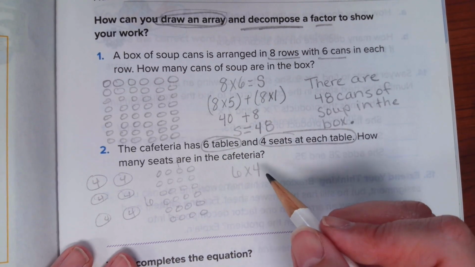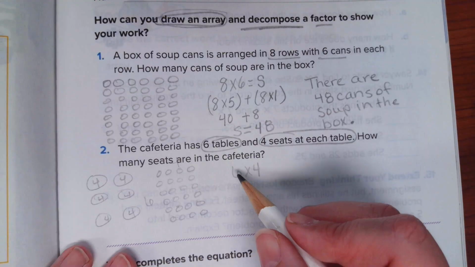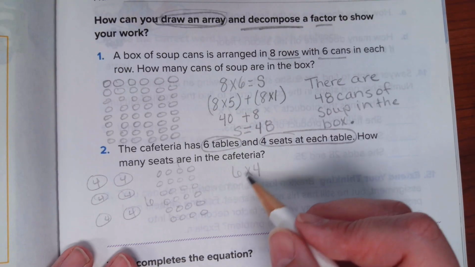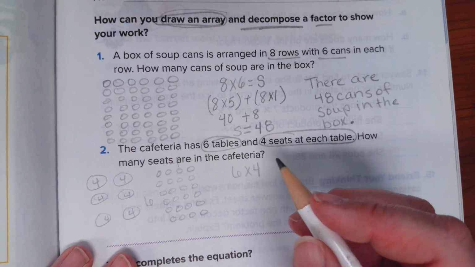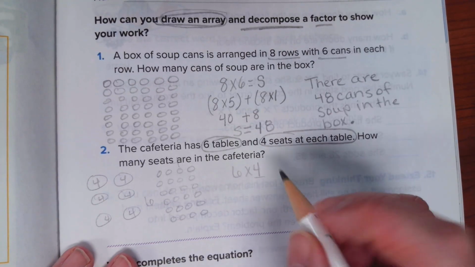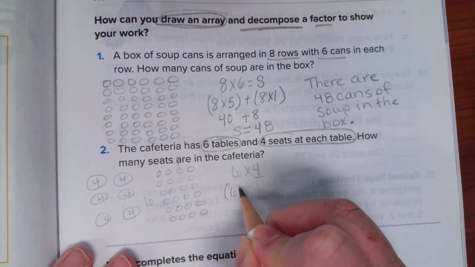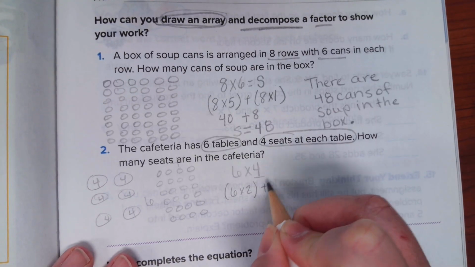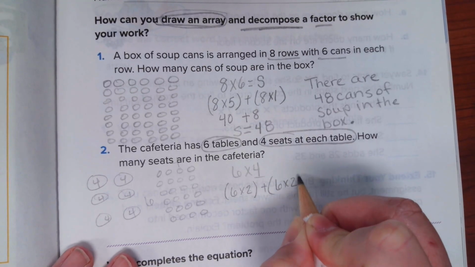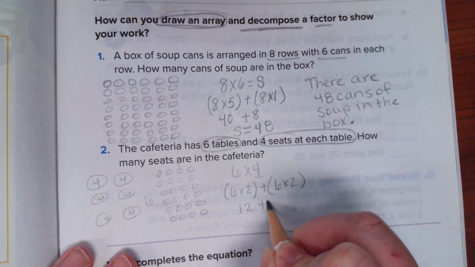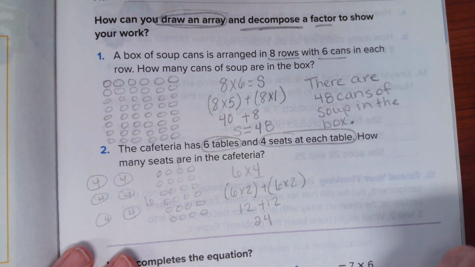Now I can do the properties of 4 on this one and do 6 times 2 and 6 times 2. Or I could break 6 down to 6 times 4, or 5 times 4, and then 1 times 4. Because we're decomposing a factor, I'm going to choose to decompose 4. So that means I'm going to have 6 times 2, because I know I can double my 6, and then 6 times 2 again, and I can double my 6 again. So then I have 12 plus 12, which is 24.